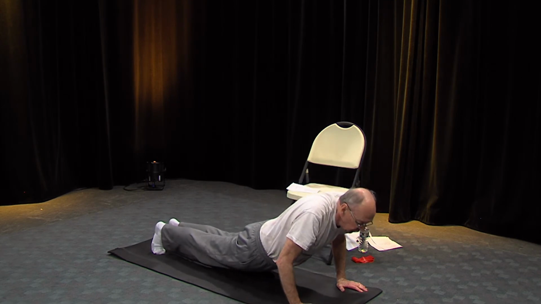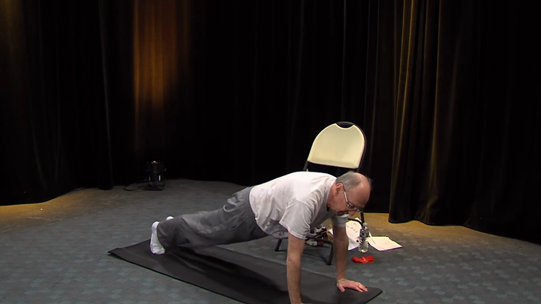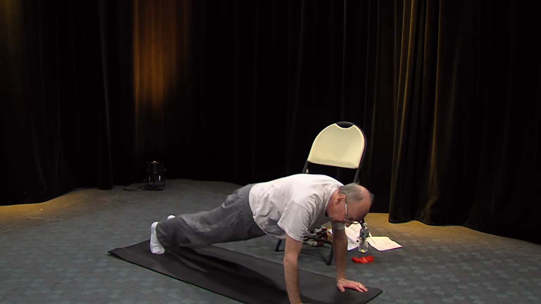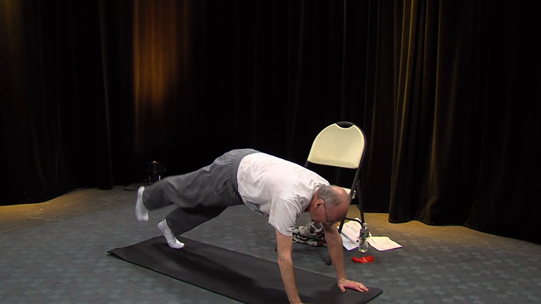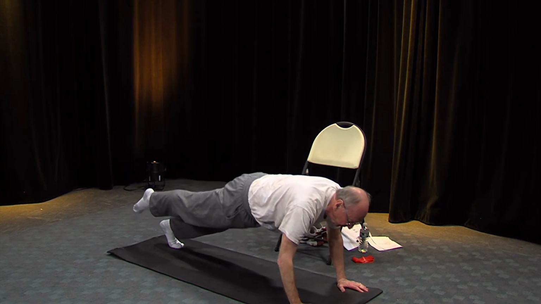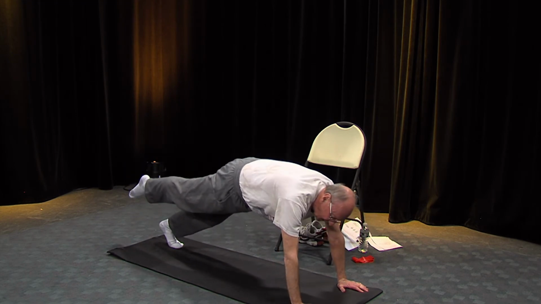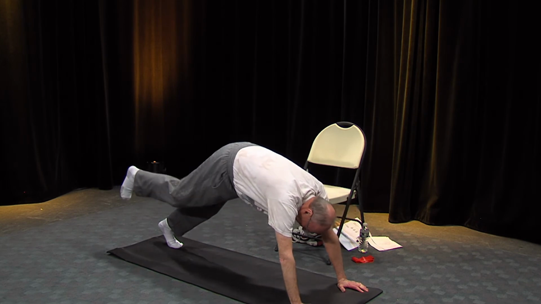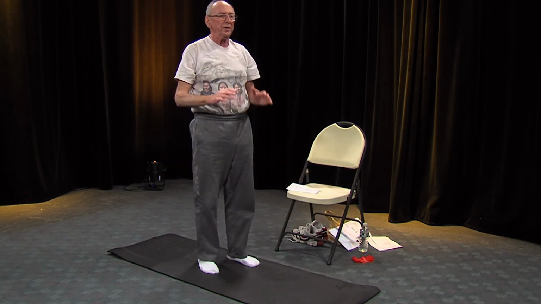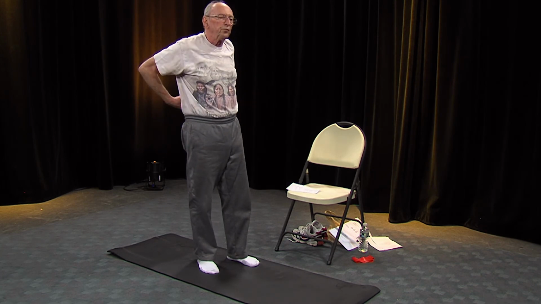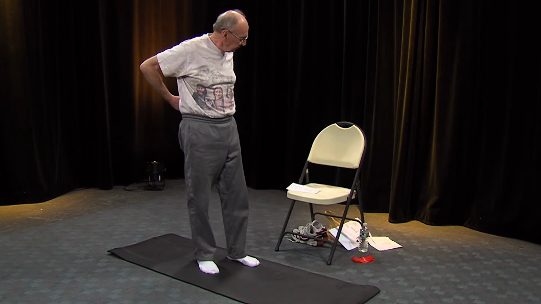And then you can either do push-ups, if you can do it, or you can put one leg out and then push up, just like that. So planks are very, very good for strengthening the back.